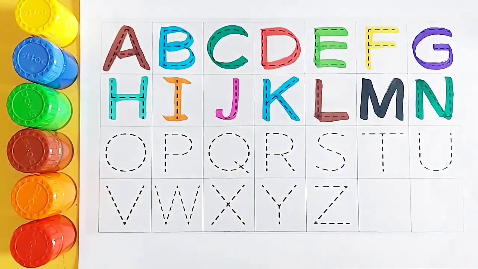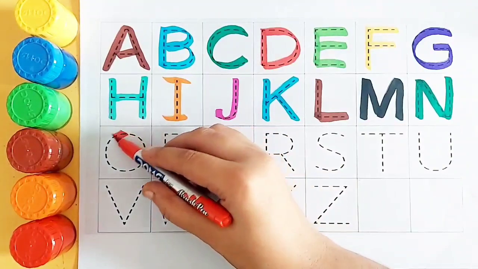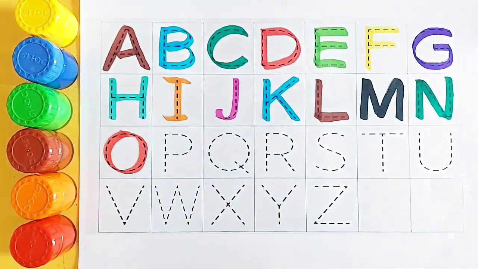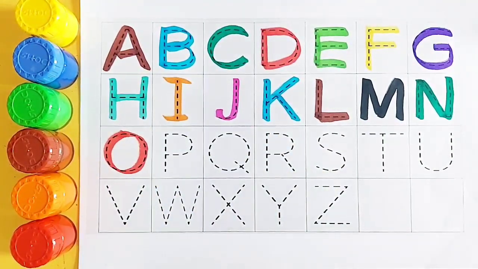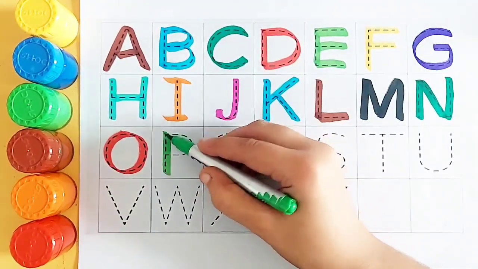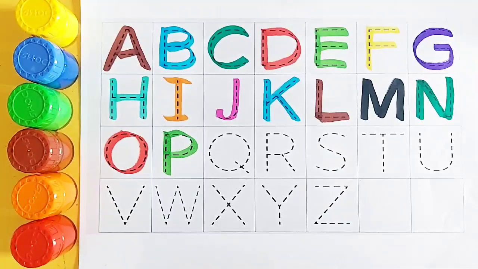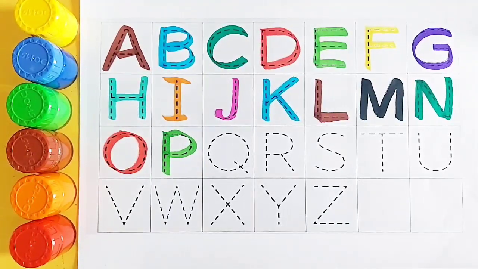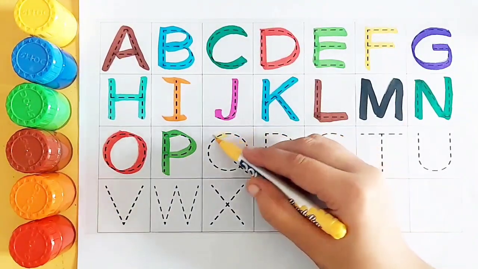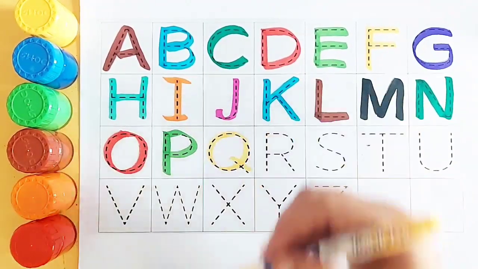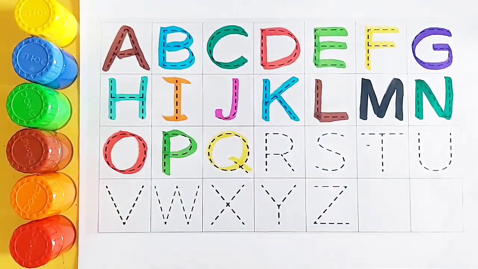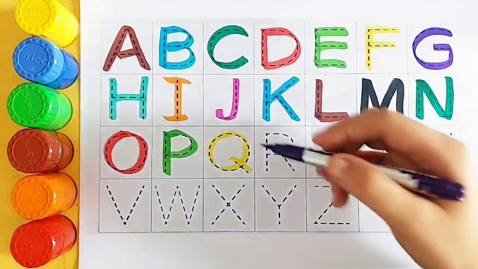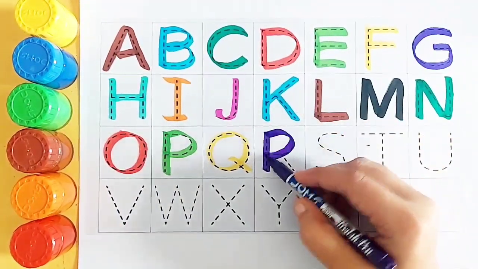N. N for nest. Red color. O. O for orange. Light green color. P. P for peacock. Yellow color. Q. Q for queen. Purple color.